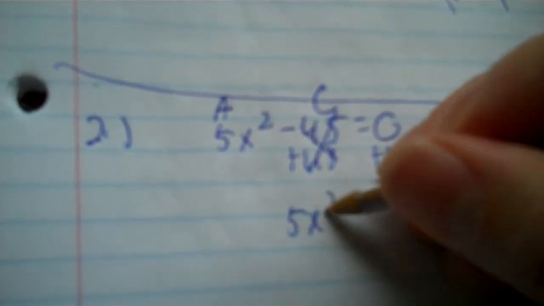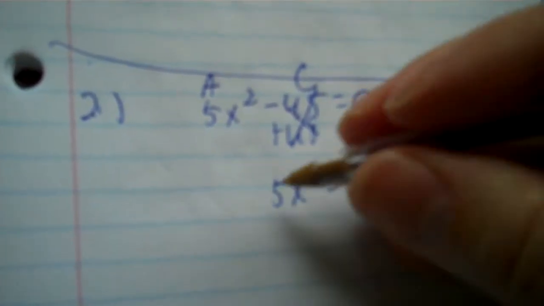So 5x to the second equals 45. Then I divide by 5, and that's 9. But now, what number times itself is 9? Well, the square root of 9 is 3. Could also be -3. Okay, 1 and 2 are easy. 1 and 2 aren't that bad, okay, because there were only 2 of the 3 terms.